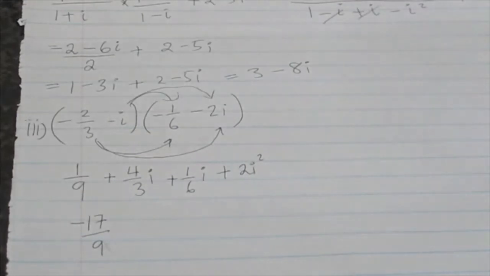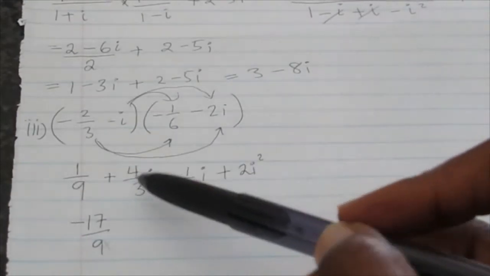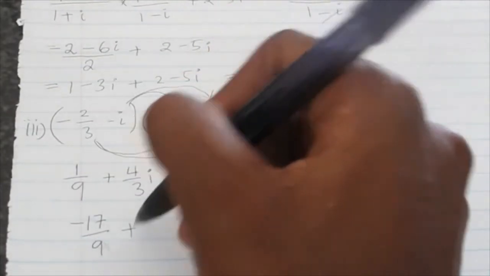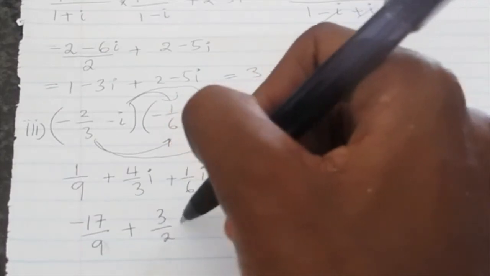You can check that on your calculator, but you should be able to do it without your calculator. And then I have 4 over 3 plus 1 over 6. This is just equal to 3 over 2i.